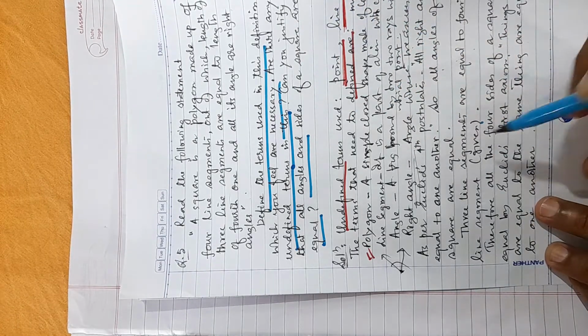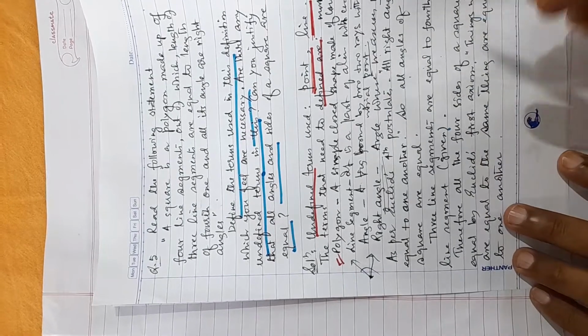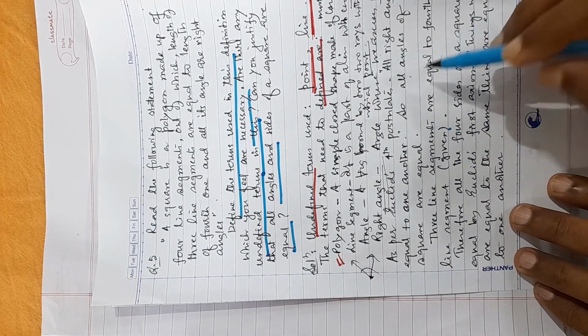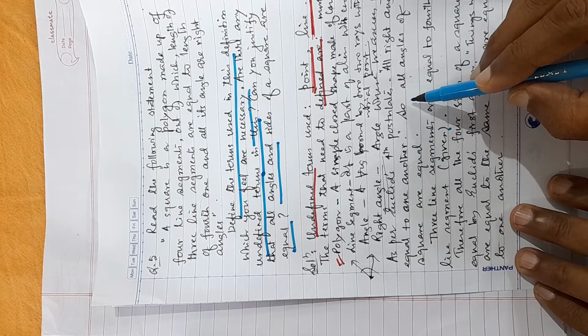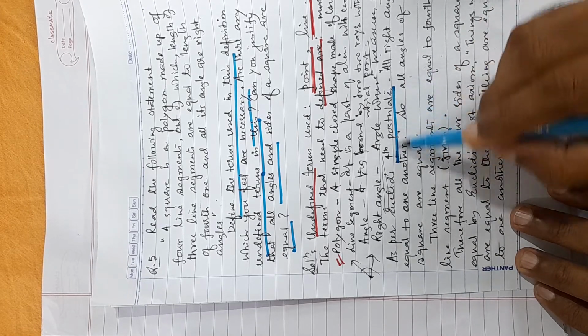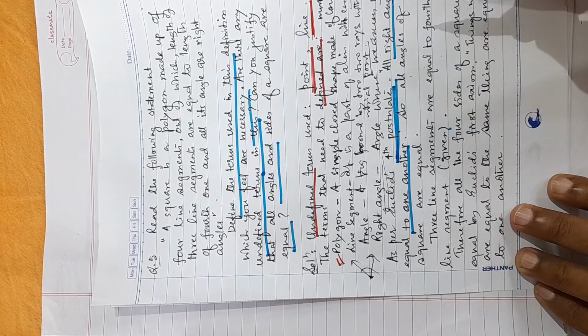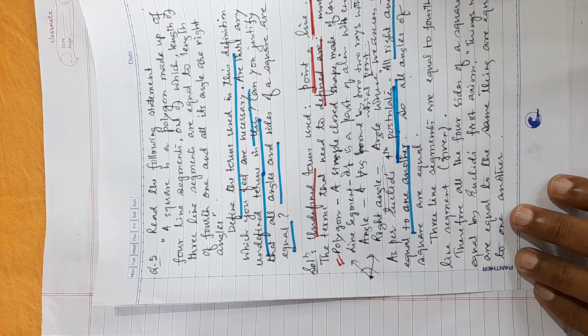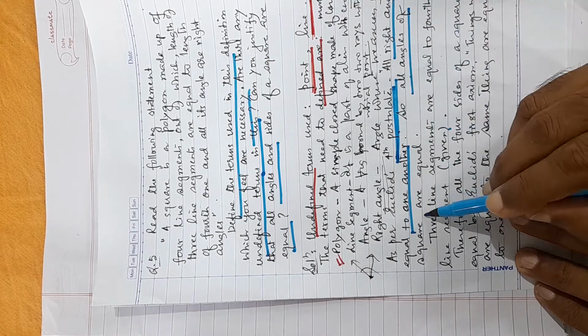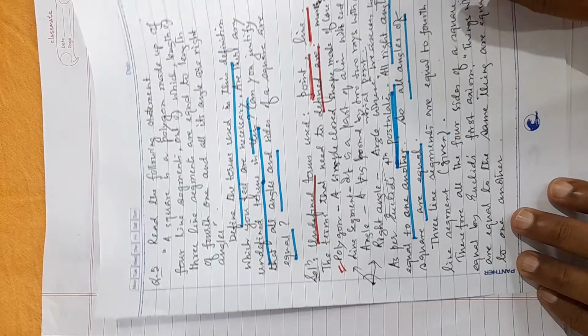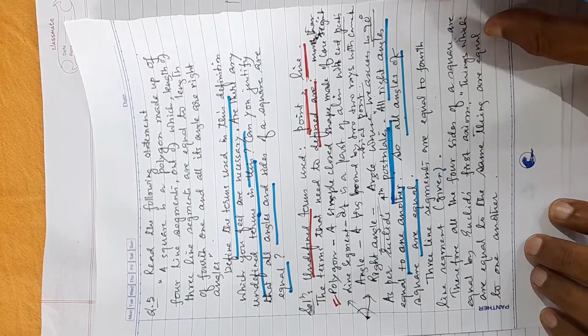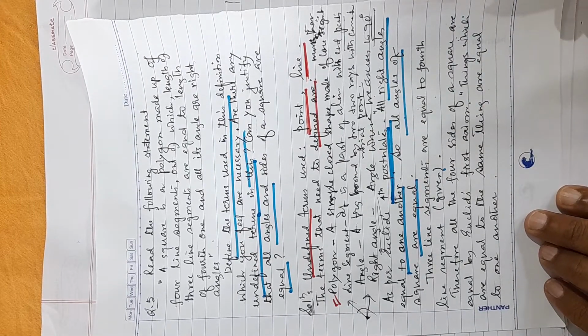Because as per the postulates, what we can say, fourth postulate, not axiom, fourth postulate: all right angles are equal to one another. In squares, all are right angles, so all angles are equal. Okay, that we can write. All right angles are equal to one another, so we can write that all angles are equal.